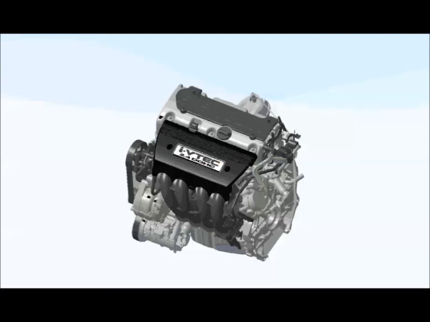This concludes our module on internal engine inspection. We hope you can use the techniques shown here to better inspect and troubleshoot internal engine problems.